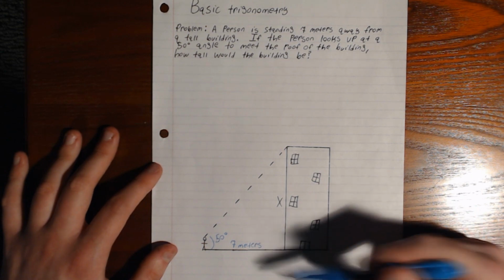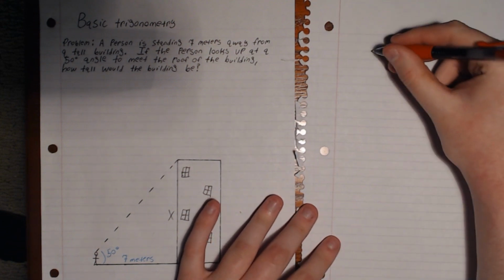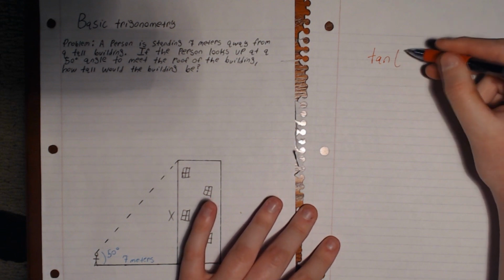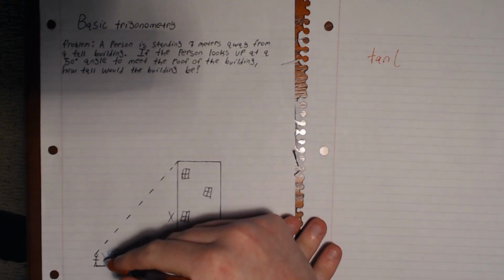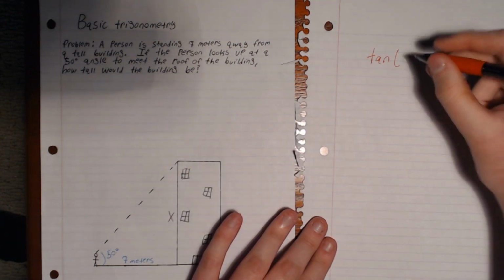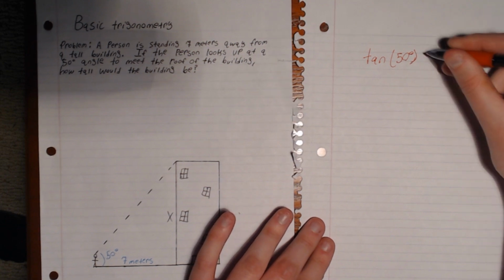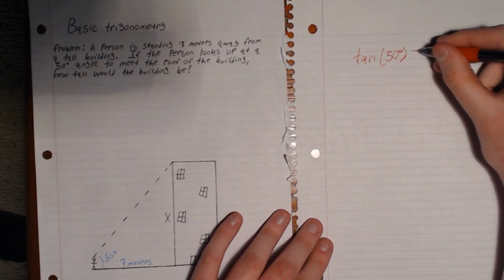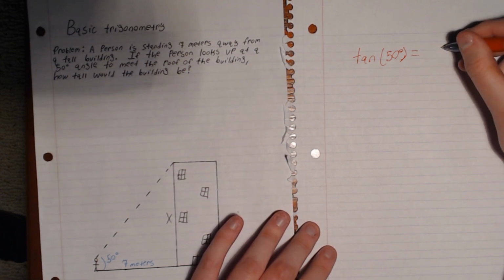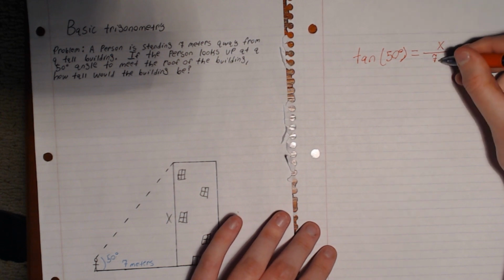So when we plug this in, we will get tangent, and we take the angle of the perspective of the person standing on the ground looking up at the top of the building. That's where we put the 50 degrees. We put it in the parentheses right after the tangent function. So tangent 50 degrees equals, and then we take the opposite, which is our variable, x, over 7 meters.